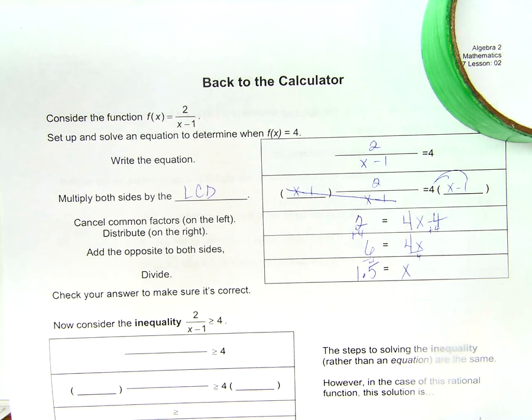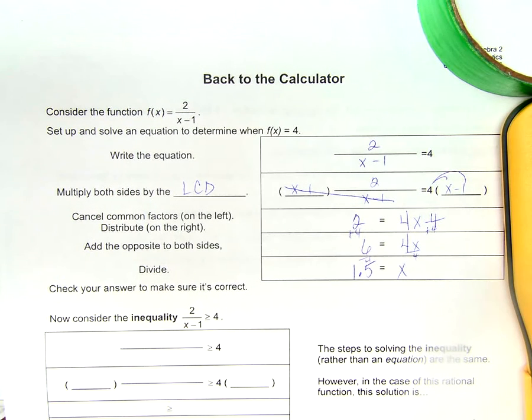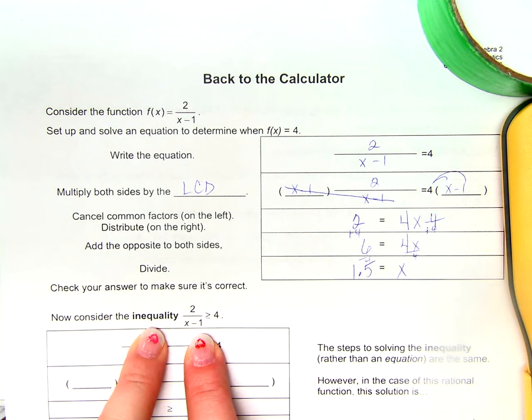How do you do that? Plug it in. 1.5 minus 1 is 0.5. 2 divided by 0.5 is 4. Oh, look, 4 equals 4. Yay for us. Now, look at this inequality.